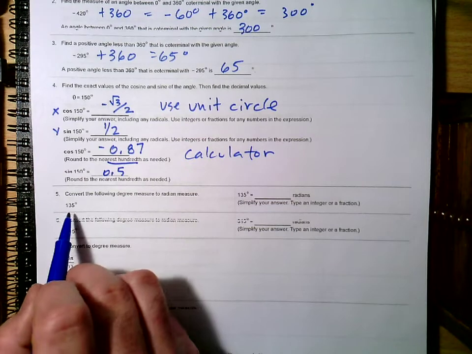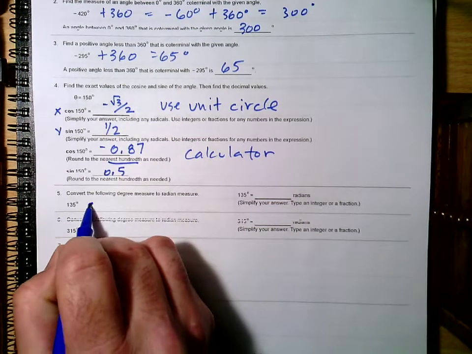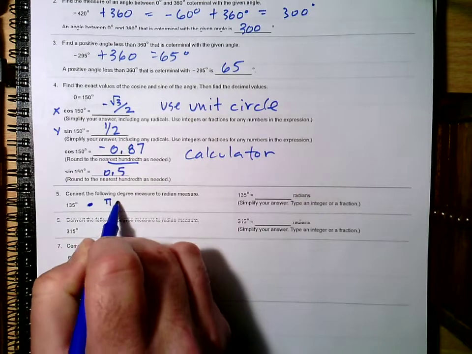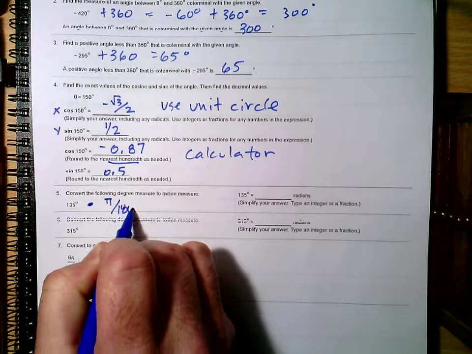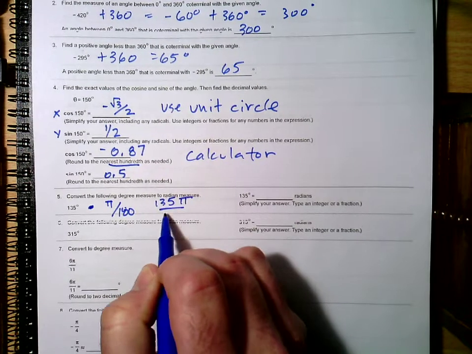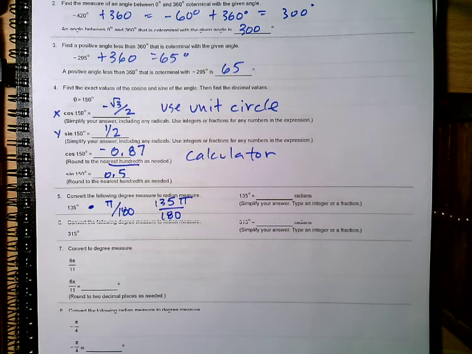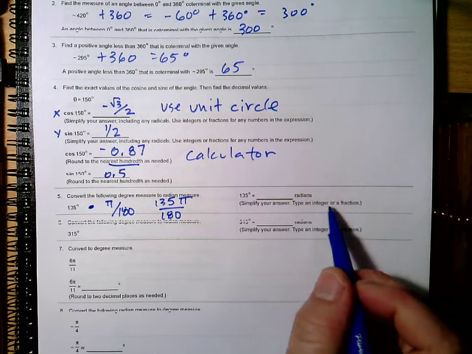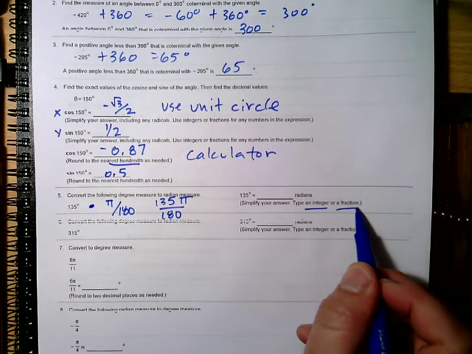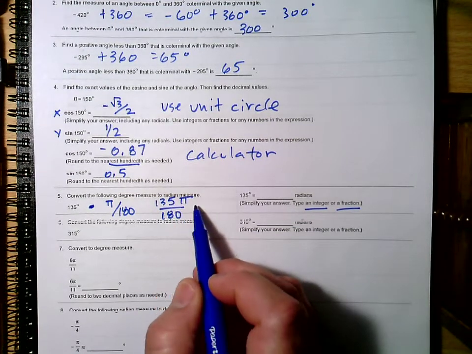Next, convert the following degree measure to radian measure. To convert from degrees to radians, we're going to multiply by pi over 180. So this looks like 135 pi over 180. And we just want to reduce that as much as we can, right? Type in integer or fraction here, so don't give it a decimal answer. We want this in pi.